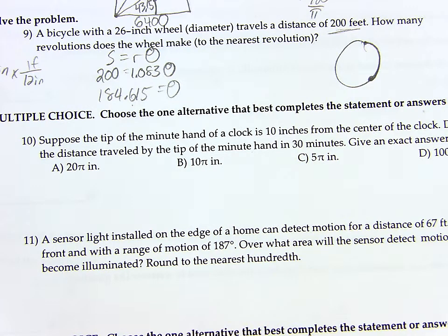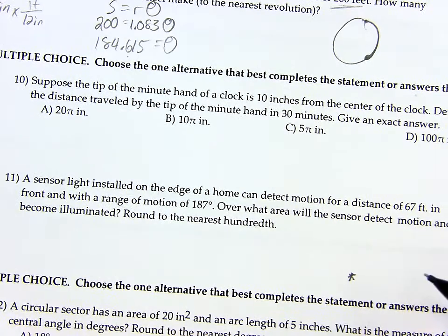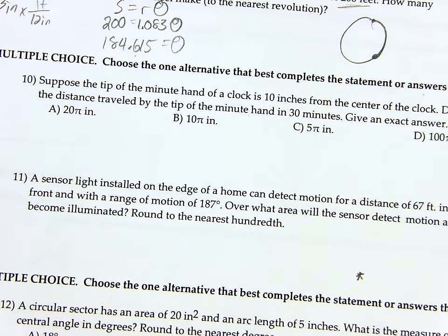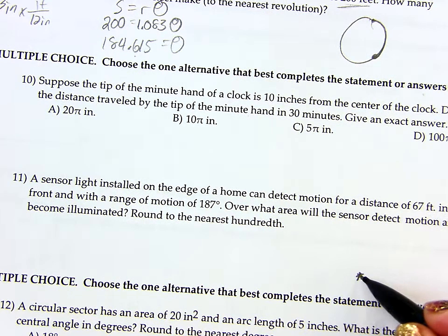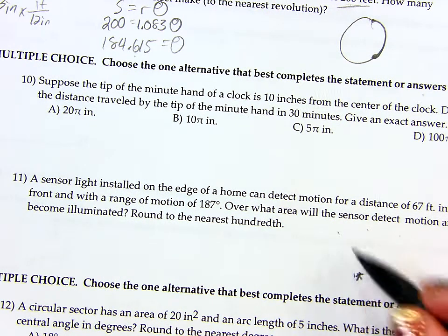67 feet in front with a range of motion of 187. Over what area will the sensor detect motion and become illuminated? So, draw that. Basically here is my home sensor, pretend that's my little camera. It's saying that if someone is 67 feet away, it can detect the motion. So it doesn't matter if it's 67 feet over here, over here, over here.